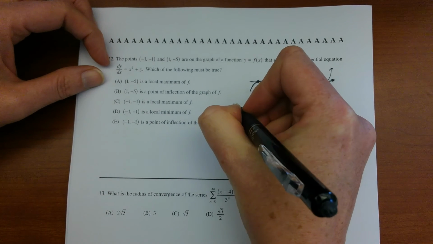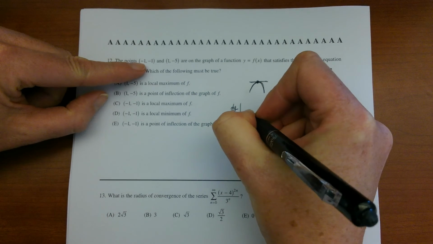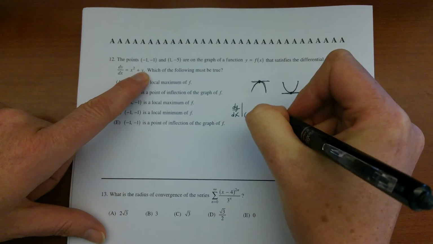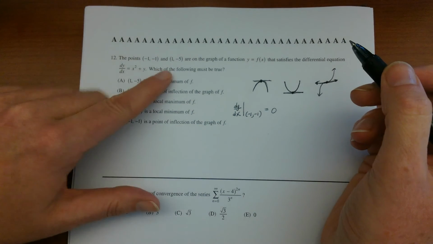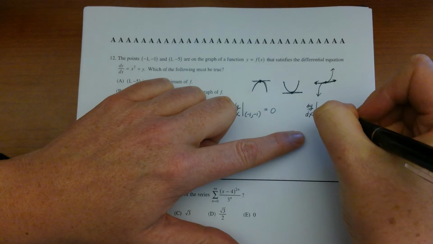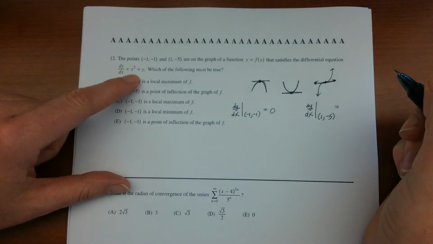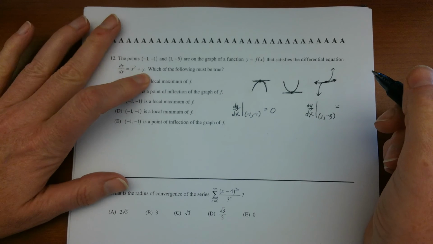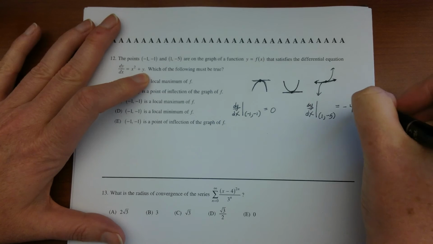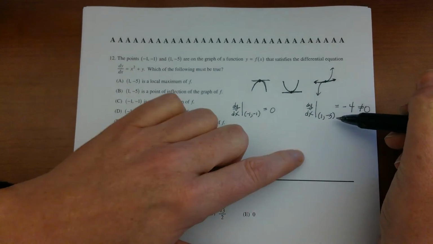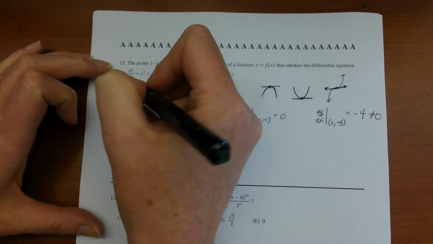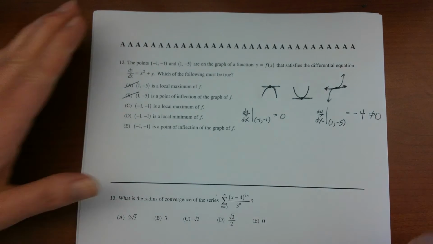So let's figure out what's dy/dx at the point (-1, -1). You just plug in -1 for x and -1 for y, and you would get 0. So now, just to make sure we get everything done here, let's do dy/dx at the other point, (1, -5). Plugging in 1 for x and -5 for y gives you something that isn't 0. I honestly don't even care what it is. I think it's -4, but the point is that it isn't 0. And so we shouldn't expect that at the point (1, -5) we'd have any of these things, since your first derivative was not 0. So what that would do is rule out A and B right away. Hopefully that makes sense.